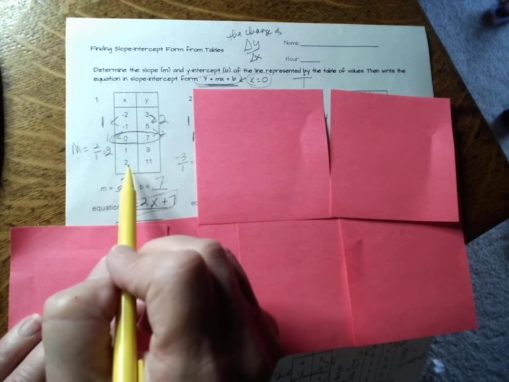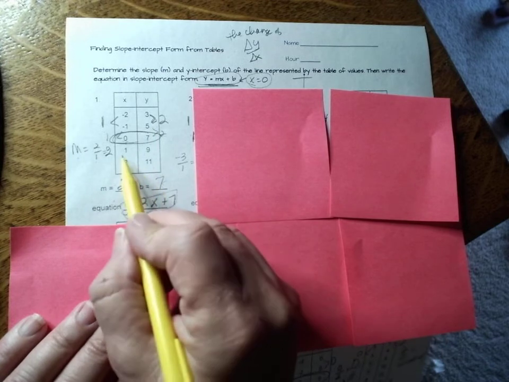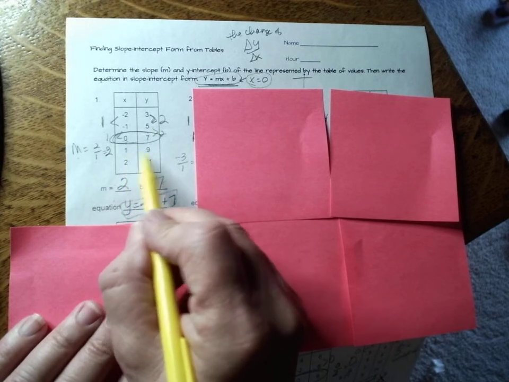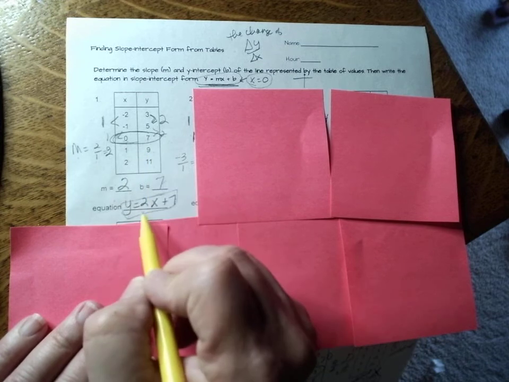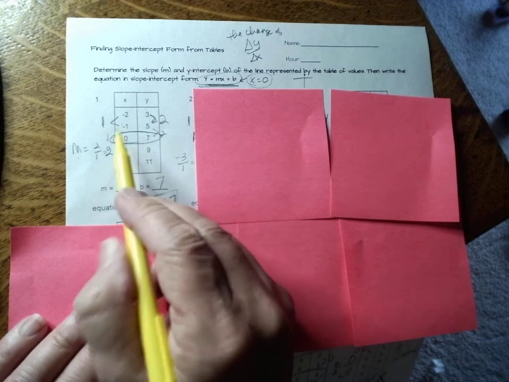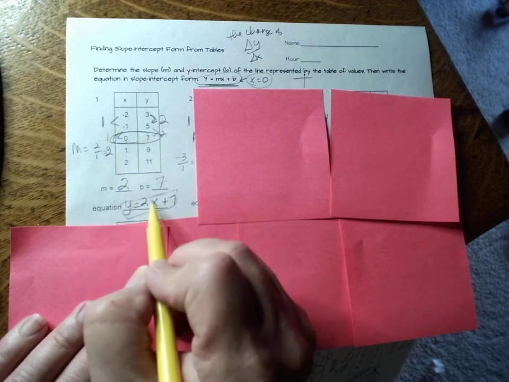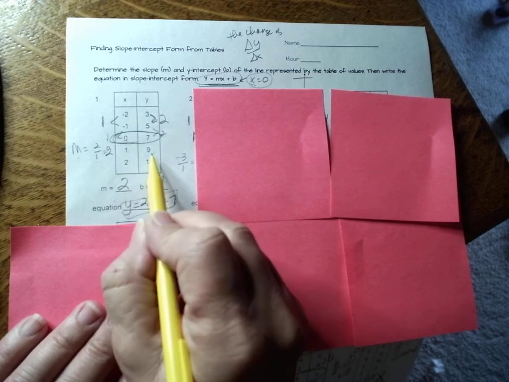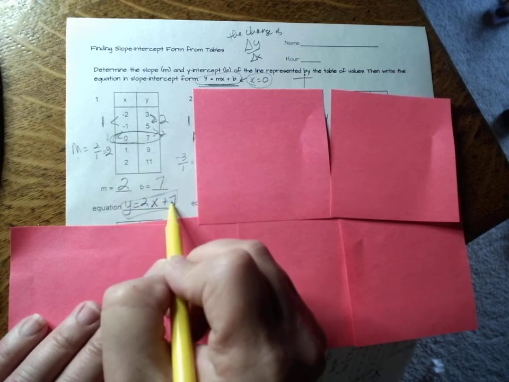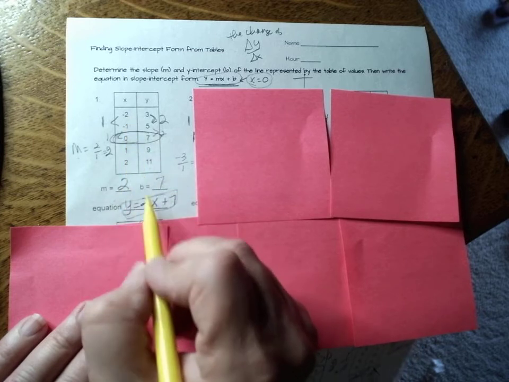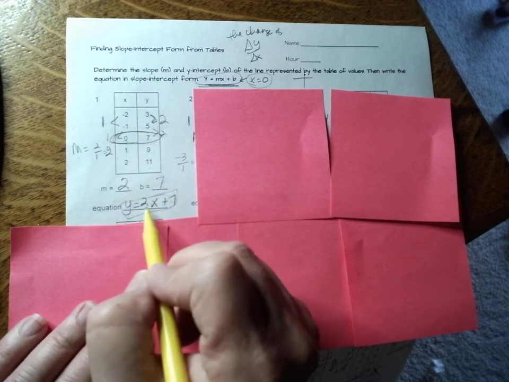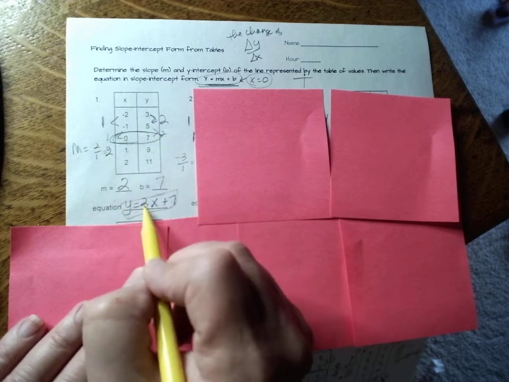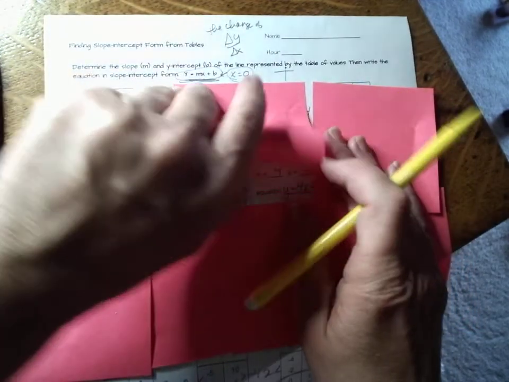If you plotted these ordered pairs, they would be in a line, and there would be all the numbers between 1 and 2. You'd have 1 point something, and then 9 point something. So in this equation, if you put in 1 for x, 2 times 1 plus 7 is 9. 2 times 2 plus 7 is 11. So if you put in the x values, multiply by 2 and add 7, you're going to get the y value. Okay, so we're writing in slope-intercept form.